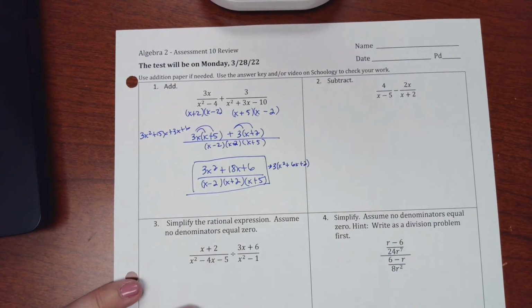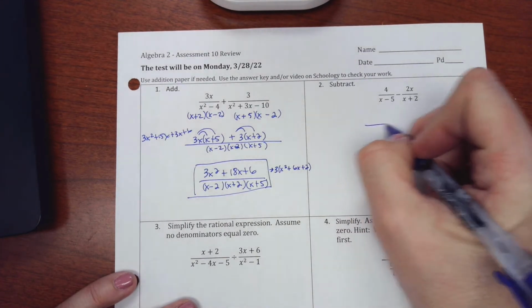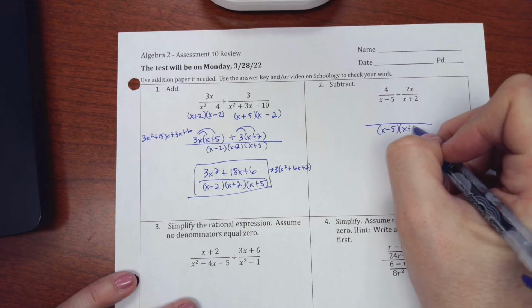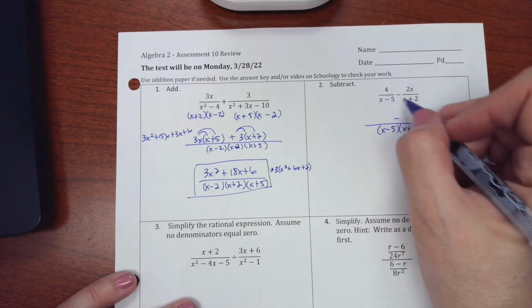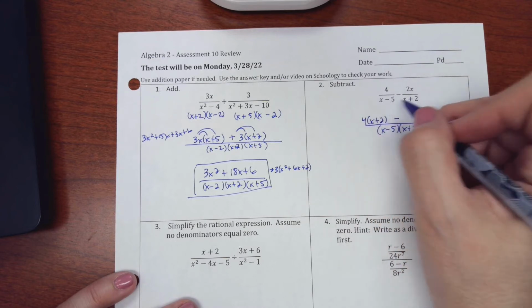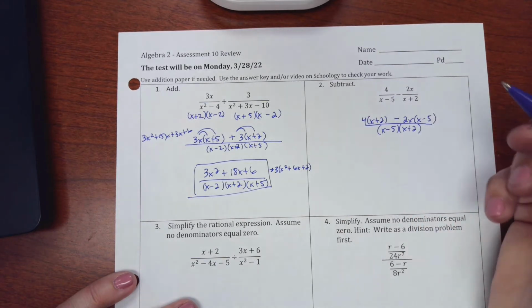All right, so over here, again, common denominator. This one's actually a little bit easier than the first one. My common denominator is just these two items, x minus 5 and x plus 2. So I need to give a minus up there. I need to give the 4 the x plus 2 because it didn't have it before. I need to give the 2x the x minus 5. All right, so I'm just going to work that out here.